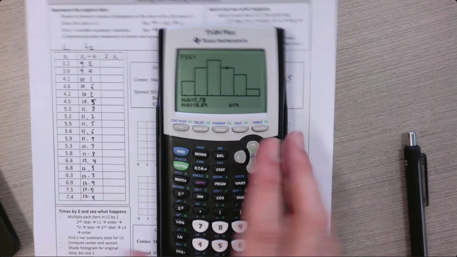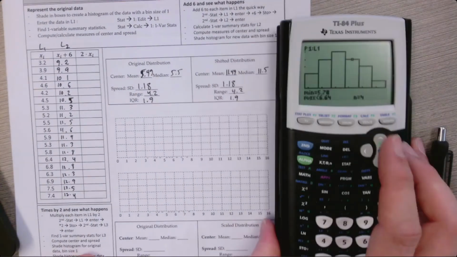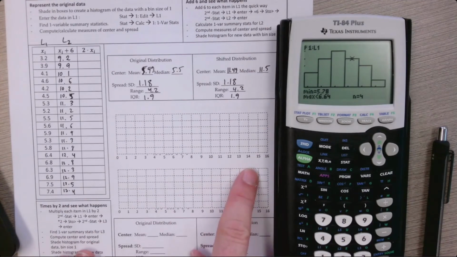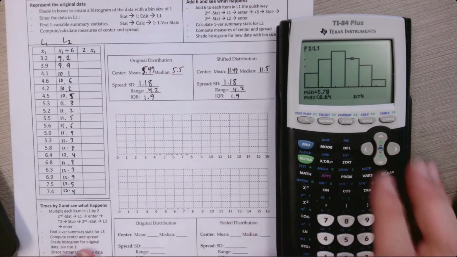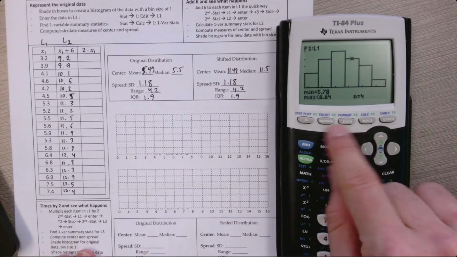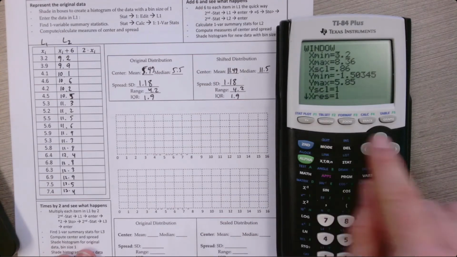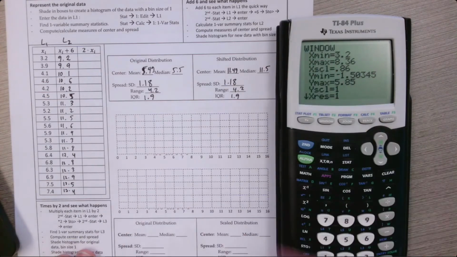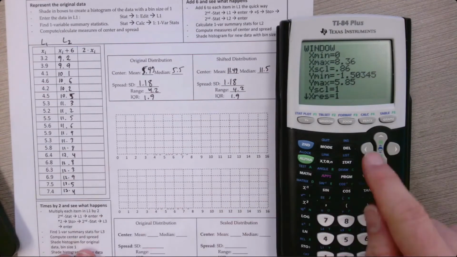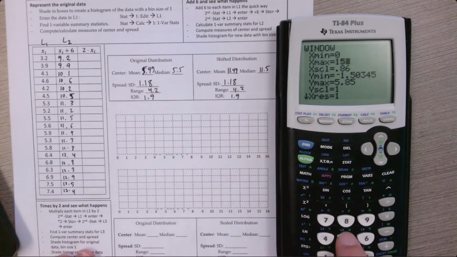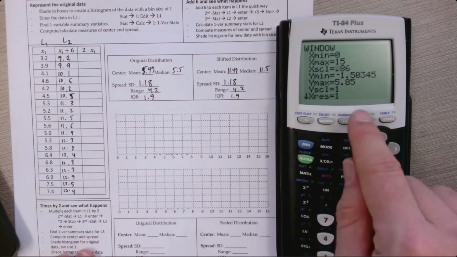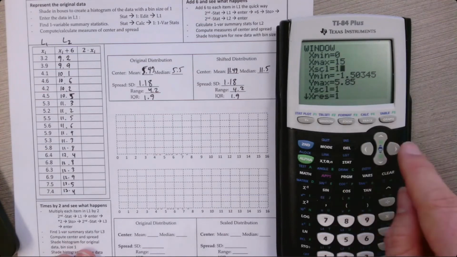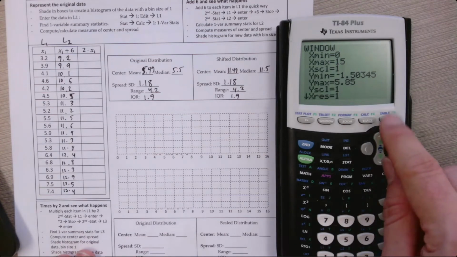But the problem is I don't want it to look like that. I want it to follow my picture here. I want the bin widths to be 1, going from 0 to 16. So here's how you can do it. Go to window here, and set your x min to be whatever you want the min to be. Here's 0. I'll set x max to be 15. And then x scale, XSCL, is your bin width. So I'll set the bin widths to 1, and then you can hit graph.